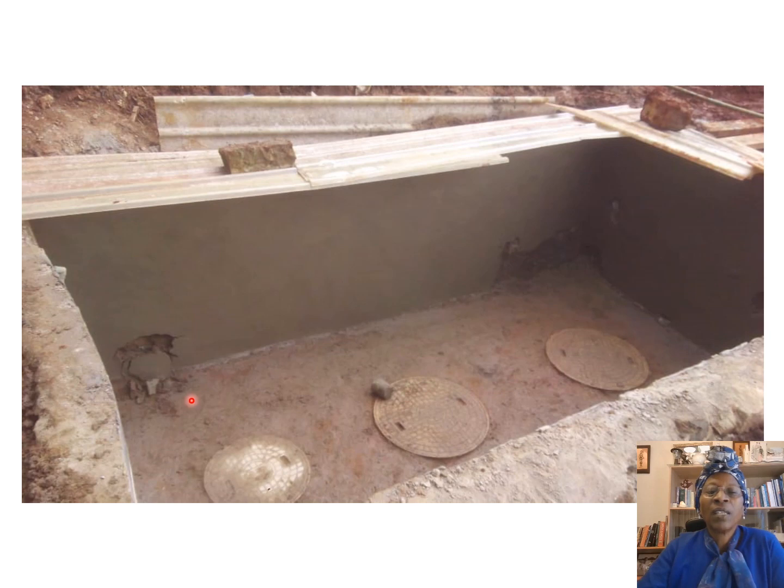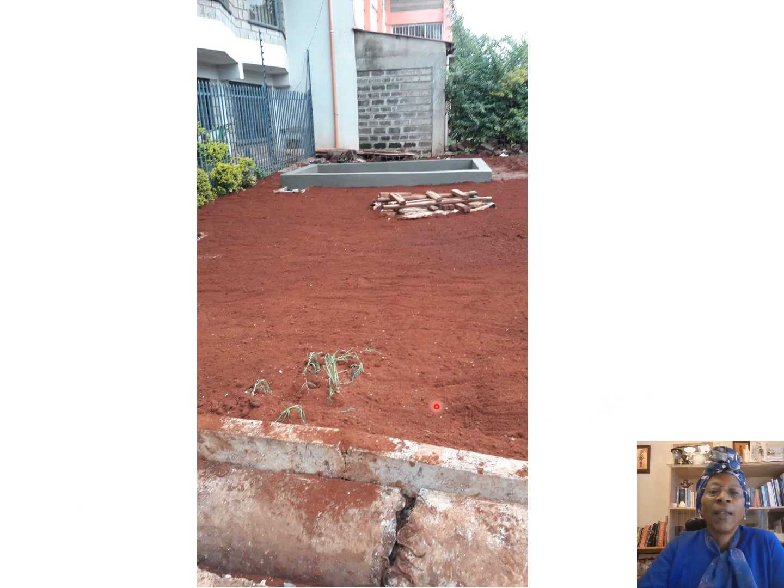But you can see it's a cleaner system. It's accessible. You can be able to access it. If you cover that top, you'll be able to access it even slightly below ground. And you can see originally where there was the soakage area, we are trying to make the space green.